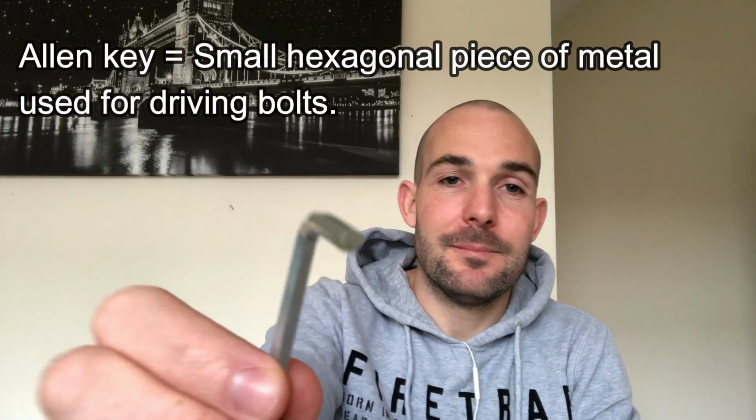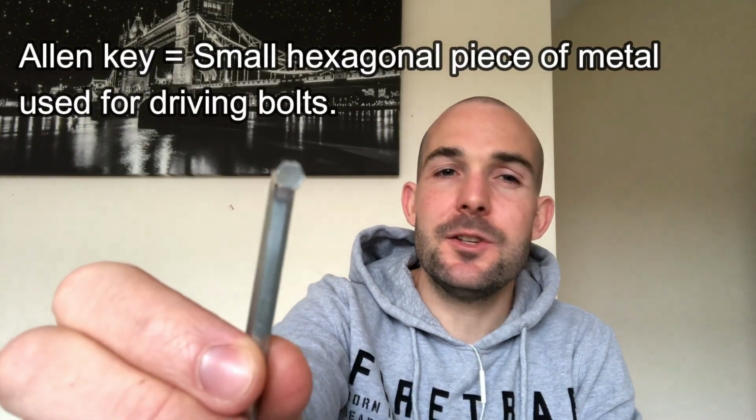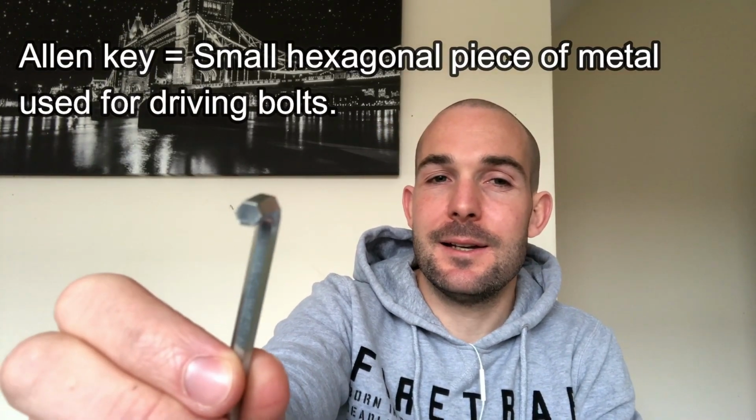Okay, number 11, and the last example for this week is an Allen key. An Allen key. I think in the US they might call them a hex key. I'm not sure though. We call them Allen keys, and they are used for driving in bolts or screws which have a hexagonal shape socket in the top of them. So I usually find that these are necessary for furniture, flat pack wardrobes and things like that, which you buy from wherever, the furniture shop.